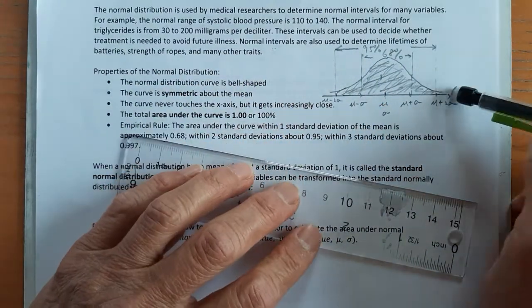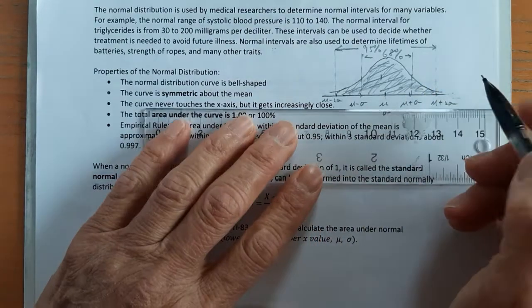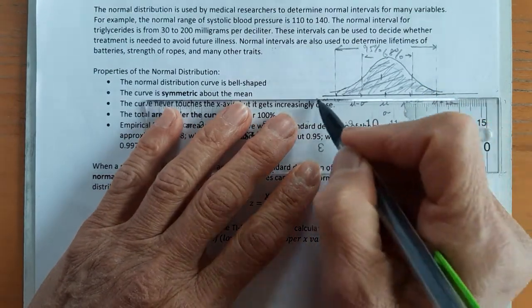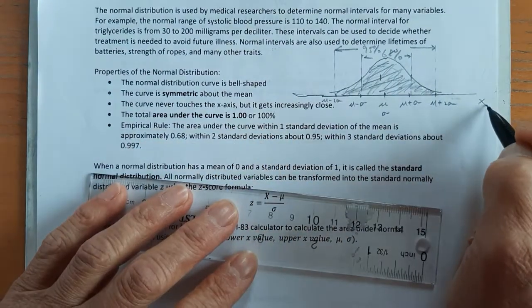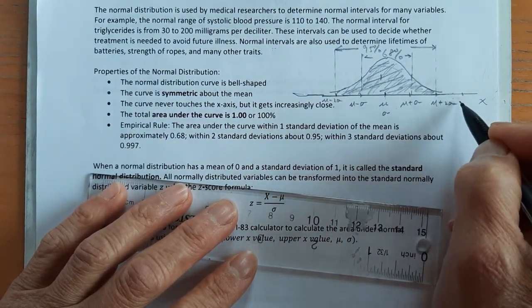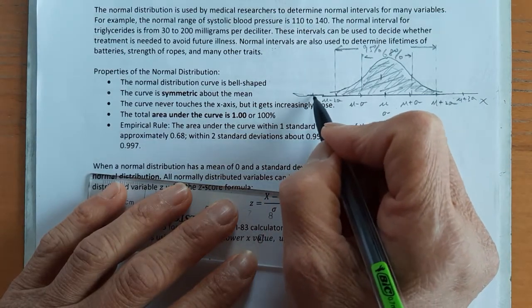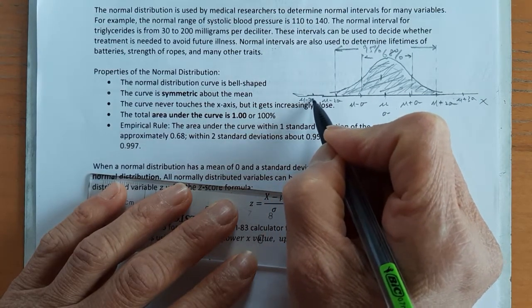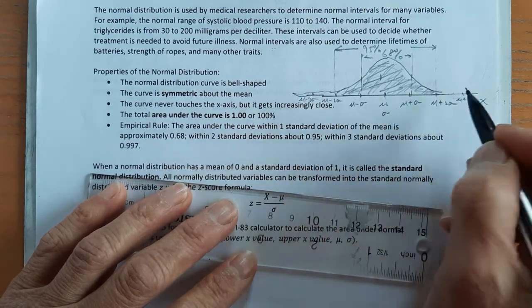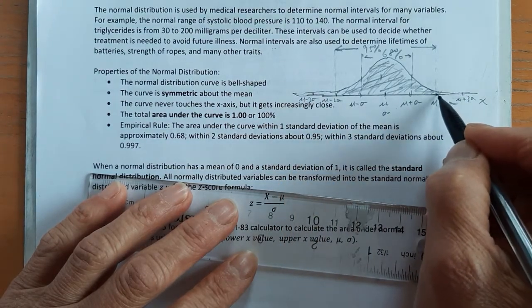Two standard deviations about the mean, and three standard deviations about the mean. It's from the mean plus three standard deviations, or from the mean minus three standard deviations.